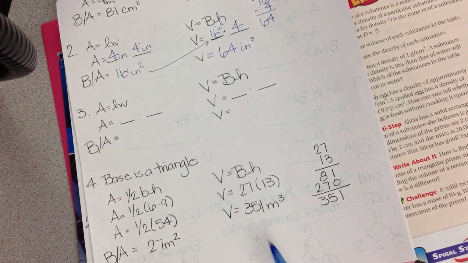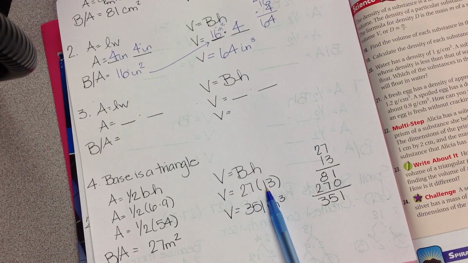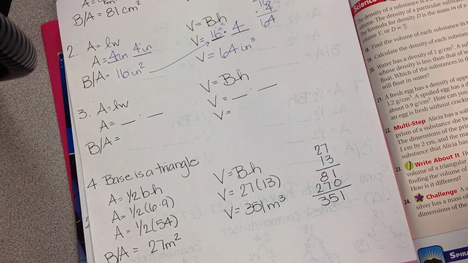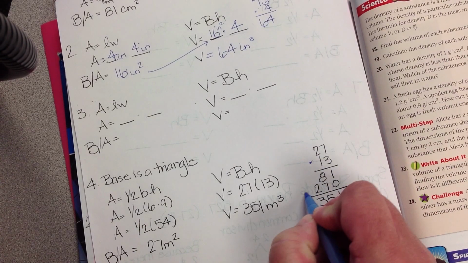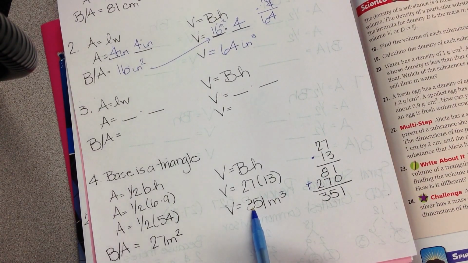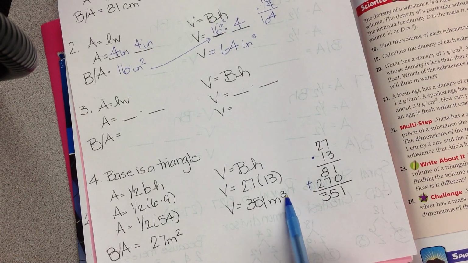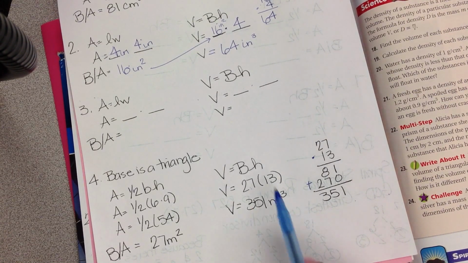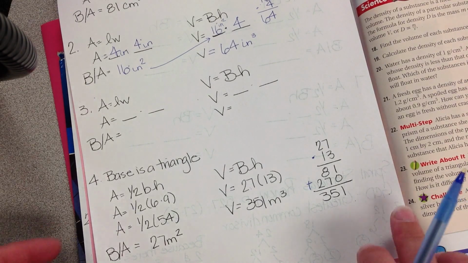So on your notes, you already have the 27 times 13. Over here, I did the math for you. This is multiply and this is add. And you're going to get 351 meters, again, cubed. And cubed is for what? Volume or area? Volume. Right, good. All right, go ahead and turn the page.